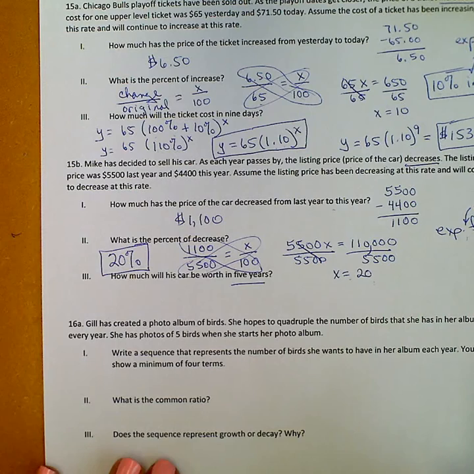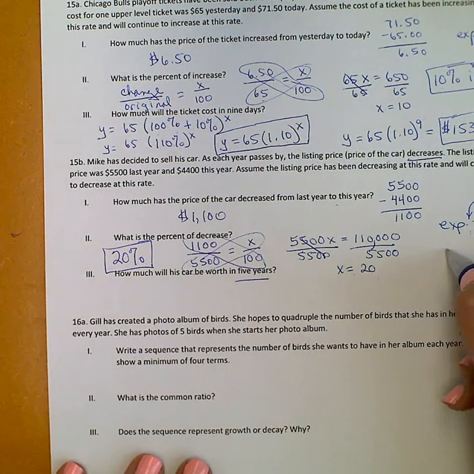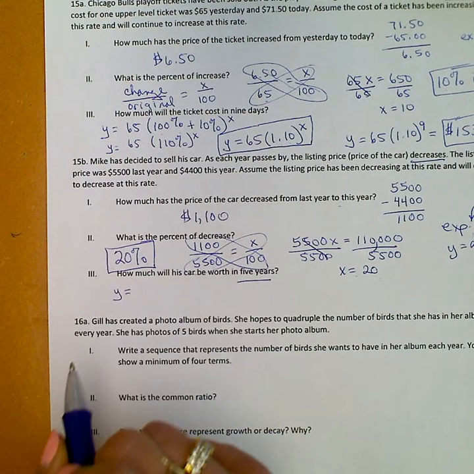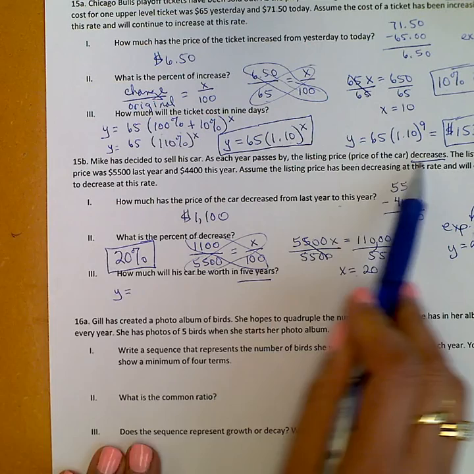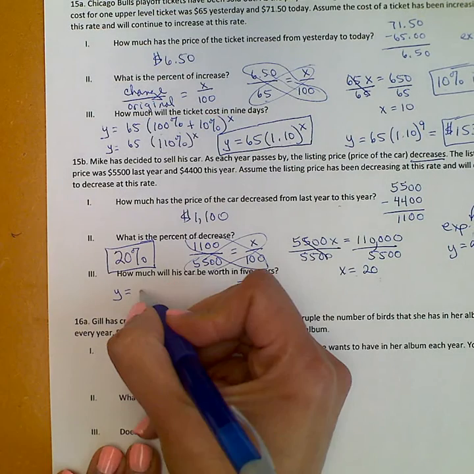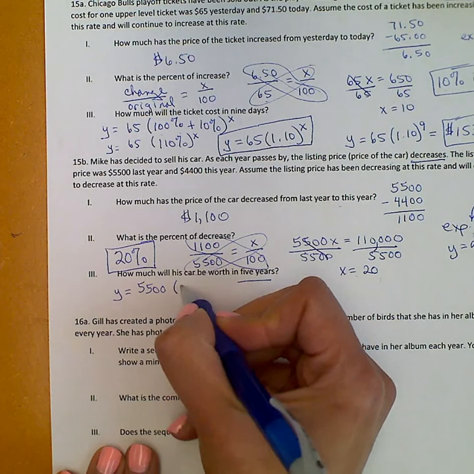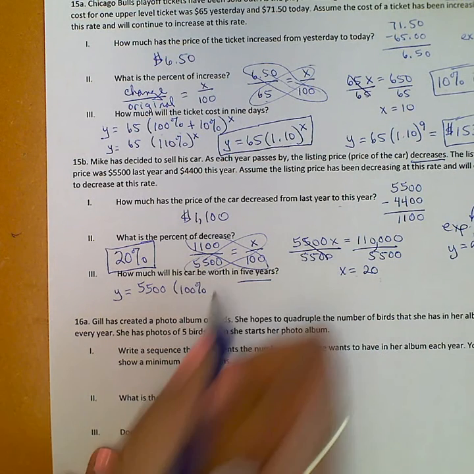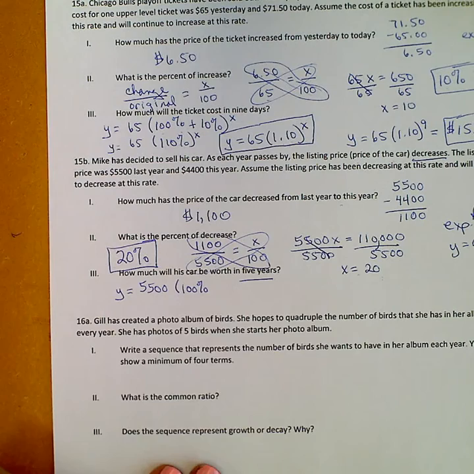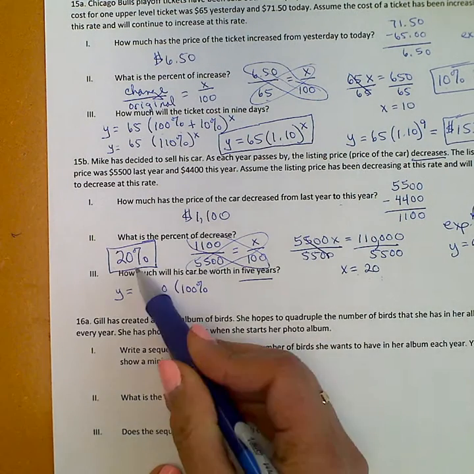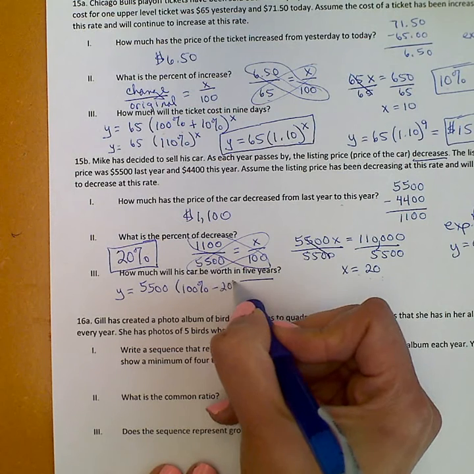All right, so I do my y equals a times b to the x, just like I did on that other one. Y equals a is my original or initial amount, which was $5,500. My car, or anything, always starts out at 100% of its value. And now this time it's decreasing, so I have to subtract off the 20% to the x power.